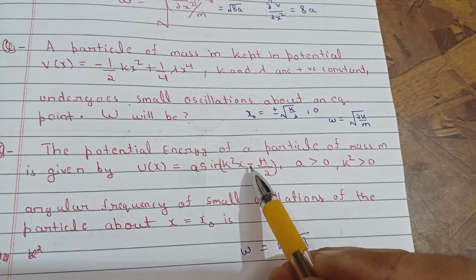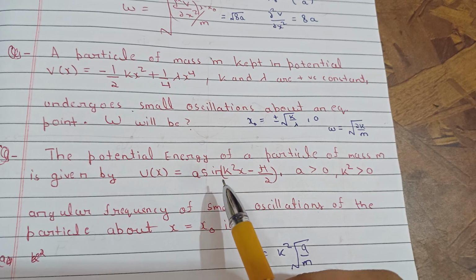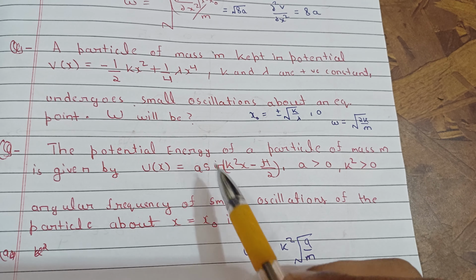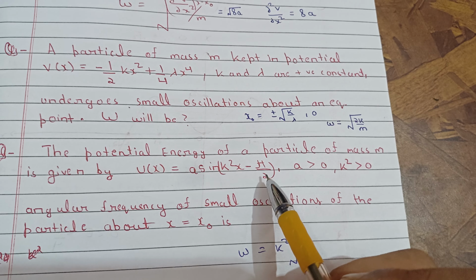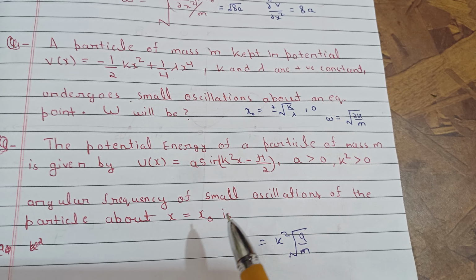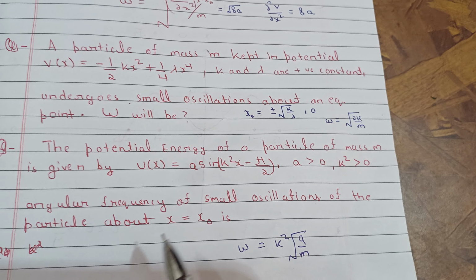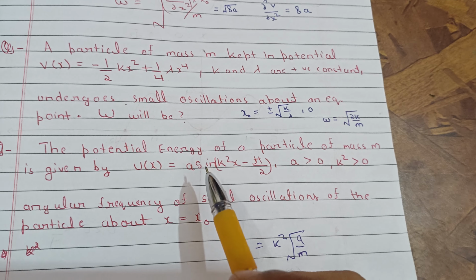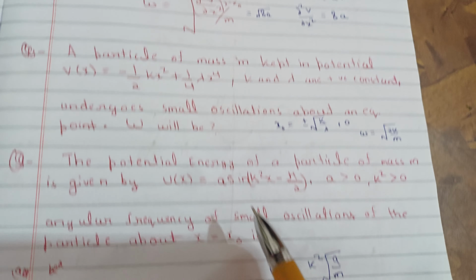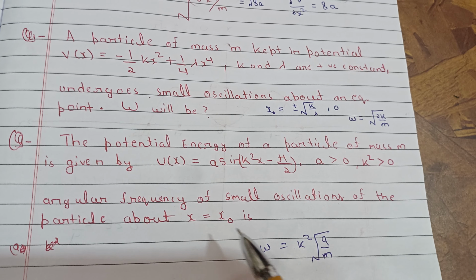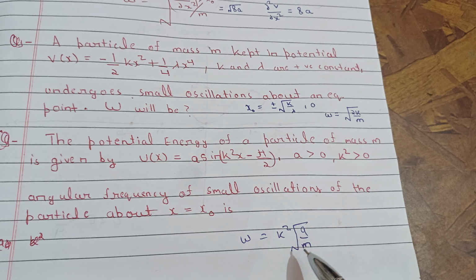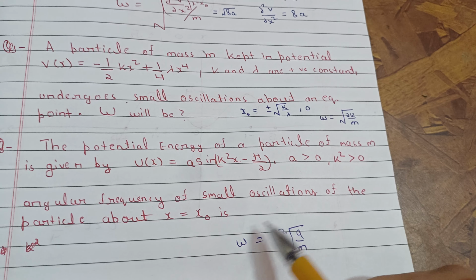Take the minus common, then 90 minus theta will give you cos theta. So it will be minus a cos k square x. Now you have the V. Take the first order derivative, find the equilibrium points. They will be 0, or you can find them. Then again take the second order derivative, substitute the value for the equilibrium point, then you will get the omega using this formula. Mass is not given, so omega will come in terms of mass m. So this will be your answer.